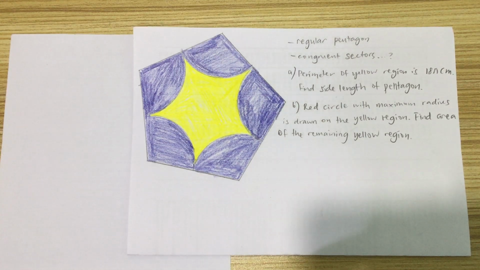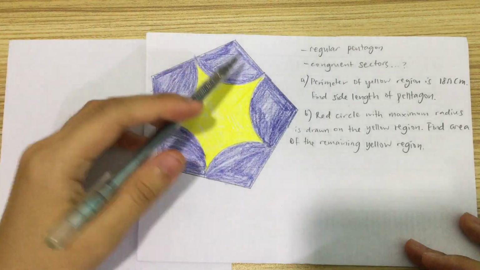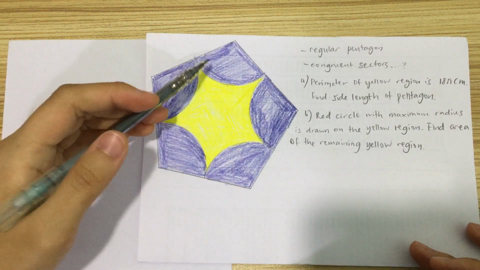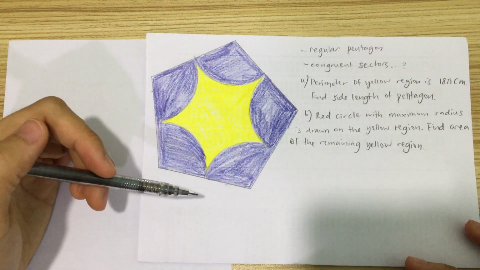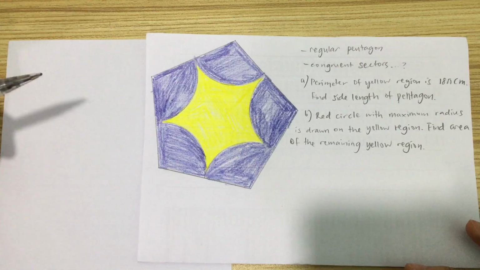So yesterday's maths came out something like this. I can't remember the full question, but I do somewhat remember the important points. Okay, so anyways, we have a regular pentagon, and we are informed that these 5 sectors are congruent sectors, which means they have the same size.